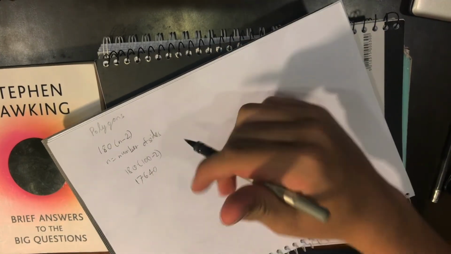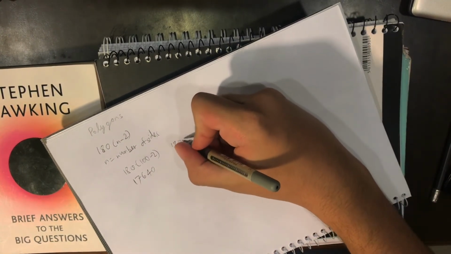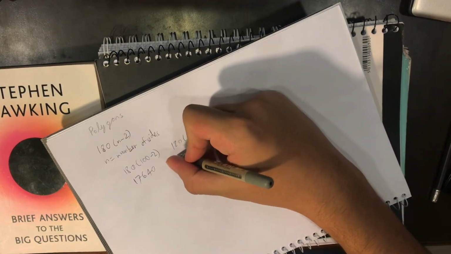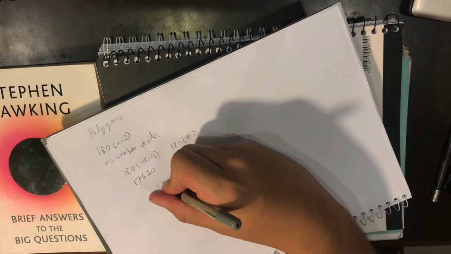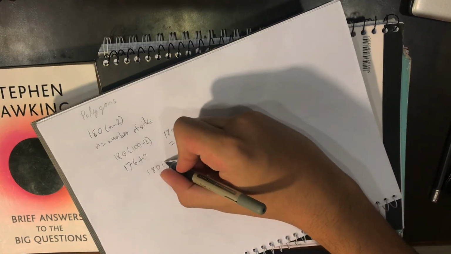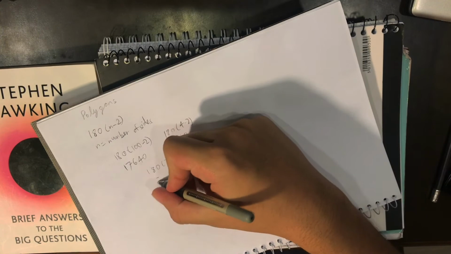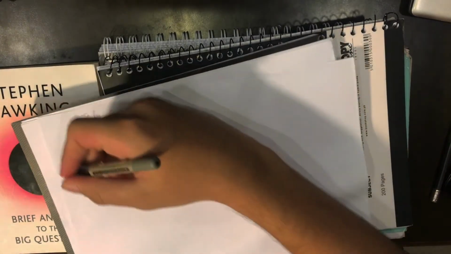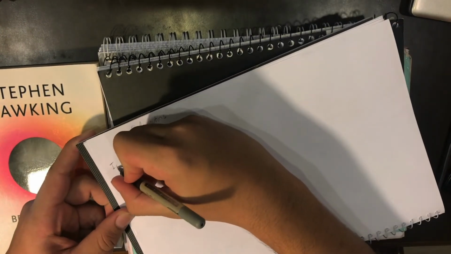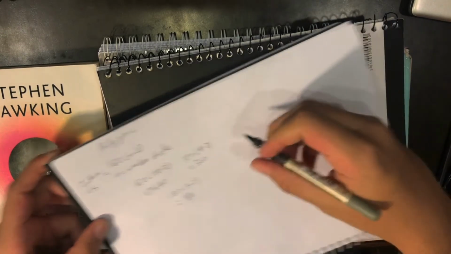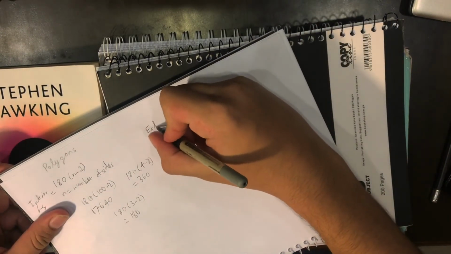If you have a quadrilateral, it would be 180 times 4 minus 2, which is 360. If you have a triangle, suppose you don't know the sum of interior angles of a triangle, just take 3 minus 2 times 180, which is 180. That's the interior angles, and then there are the exterior angles.